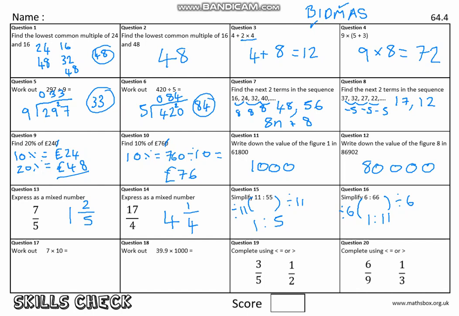Work out 7 times 10, okay? Not difficult. So we get the answer 70 for that one.